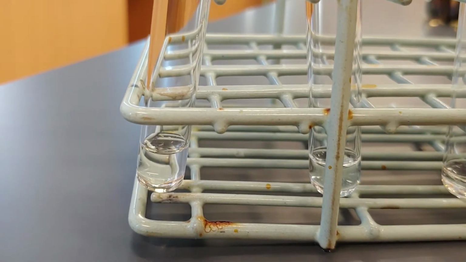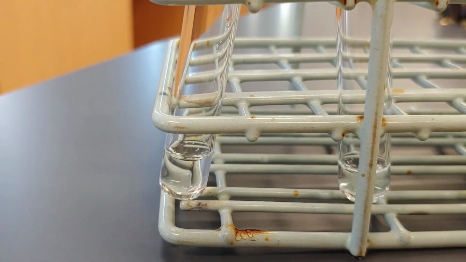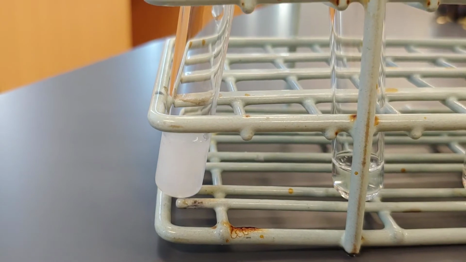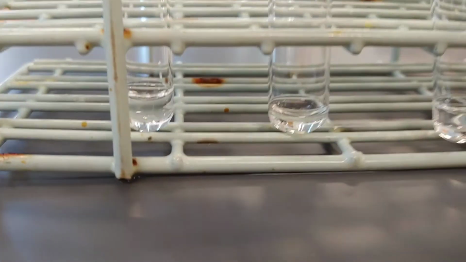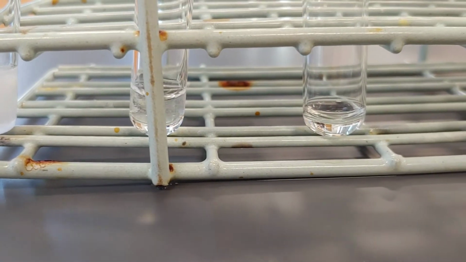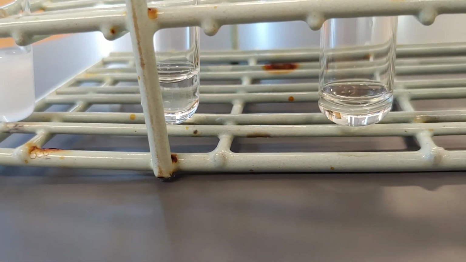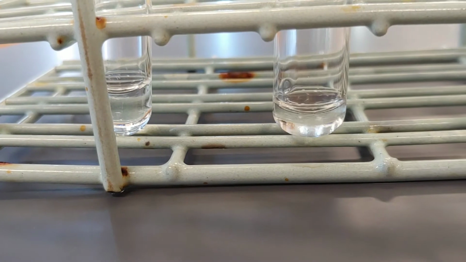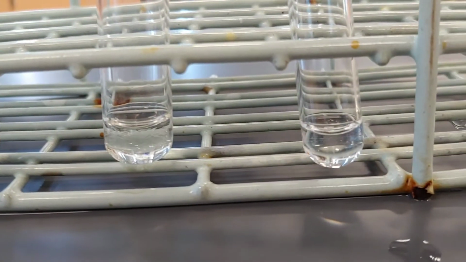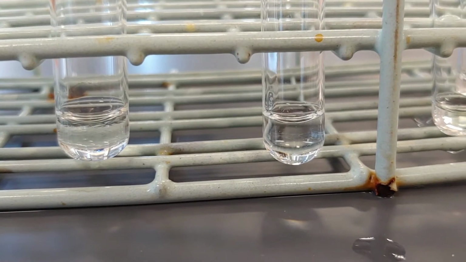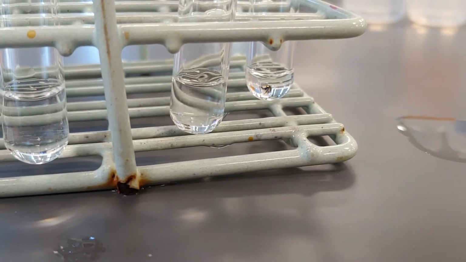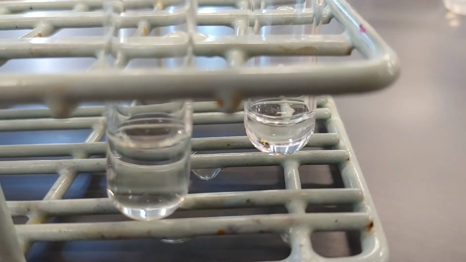So first we'll start with the barium, then the calcium. We have the lithium, potassium, sodium, and the strontium.